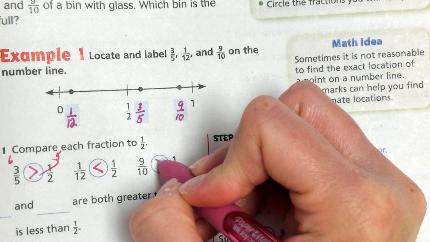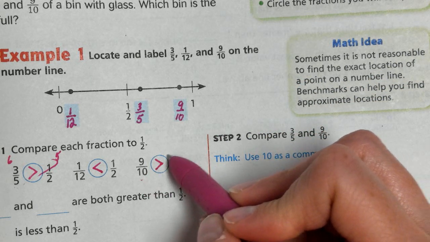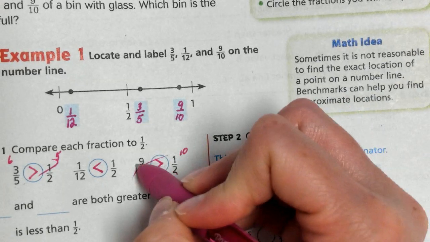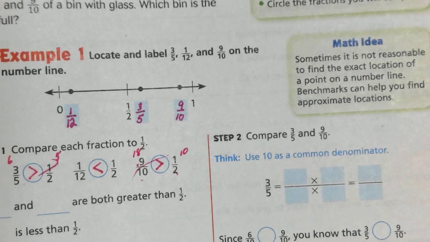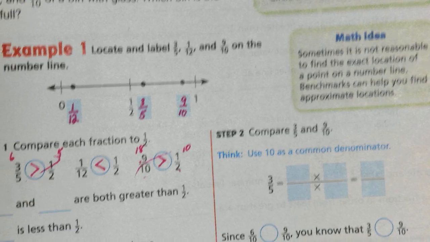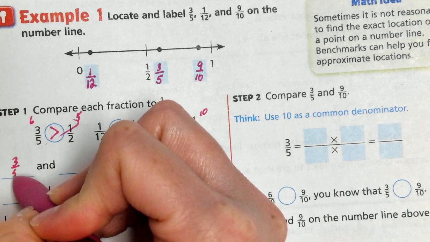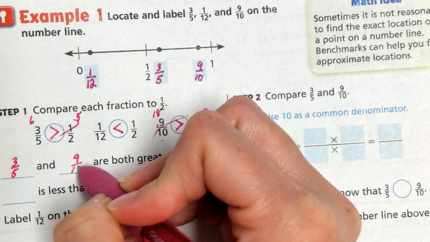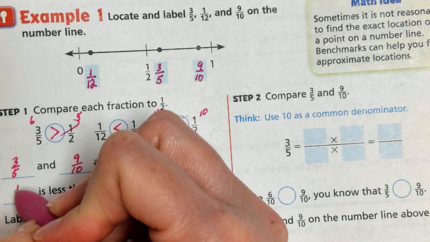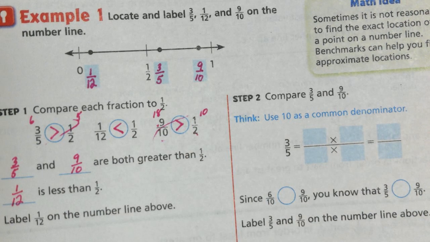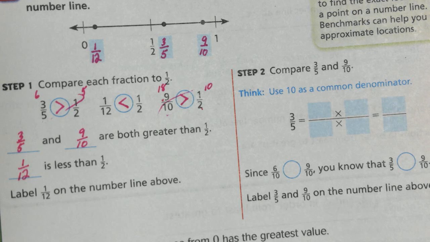It's greater than 1/2. If I do my butterfly, 10 times 1 is 10, 9 times 2 is 18. It's greater than. 3/5 and 9/10 are greater than 1/2. Wait, I thought it was 1/12. 1/12 is less than 1/2. All right. So 1/12 is the smallest.